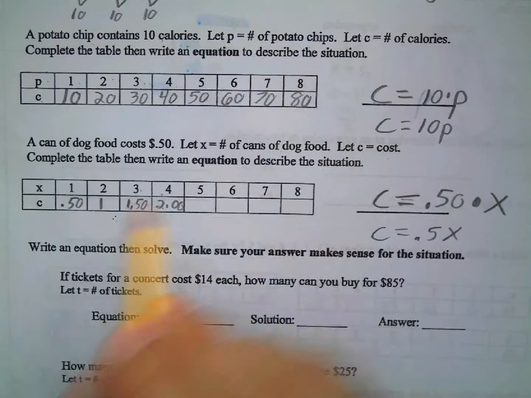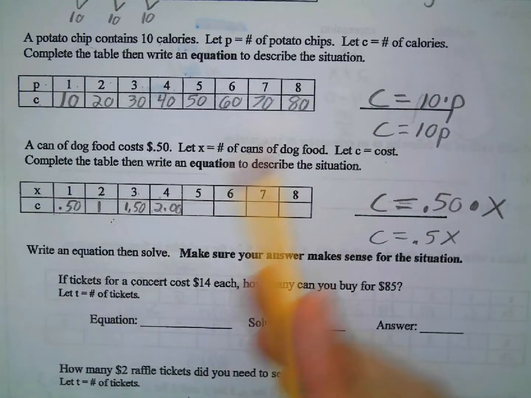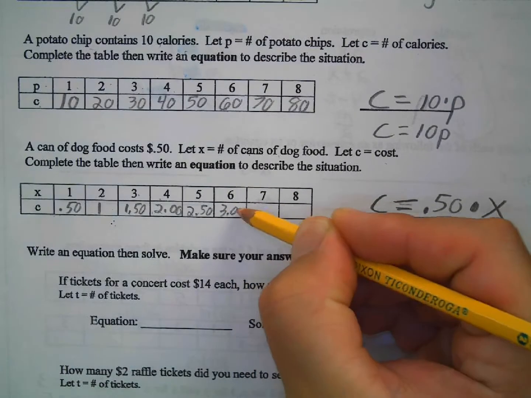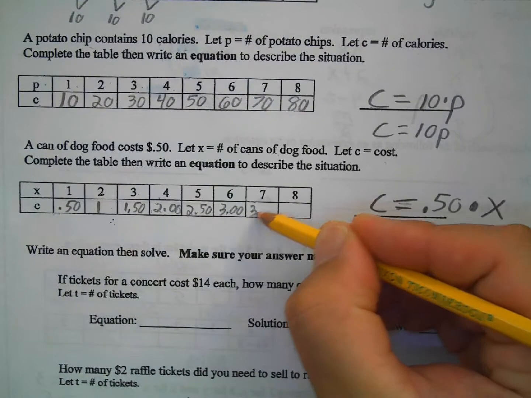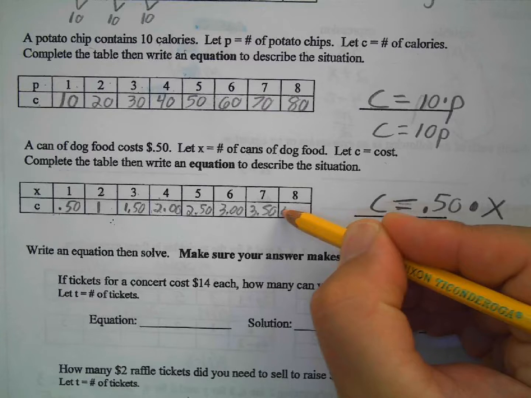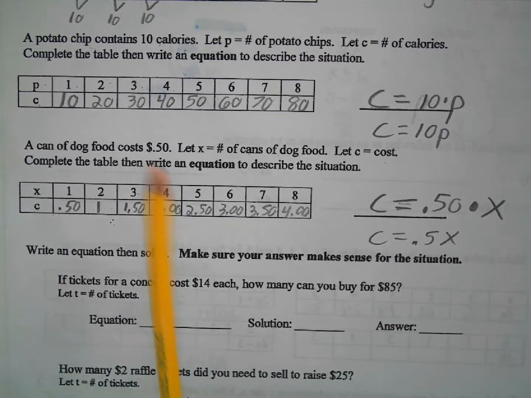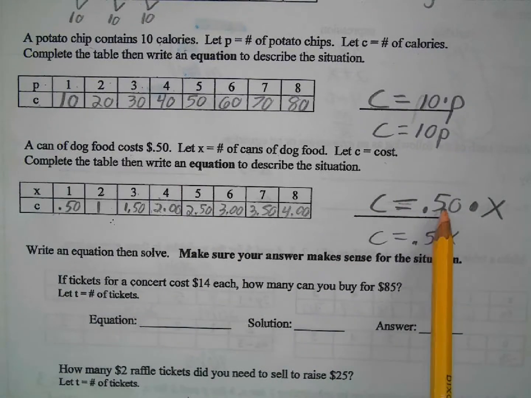But there's a pattern. It's going up by 50 cents. So then we can also just make it go up by 0.5. 3.5, 4. All right? So each can costs 50 cents. 50 cents per can. So if I have 10 cans, 0.5 times 10, it's going to be $5.